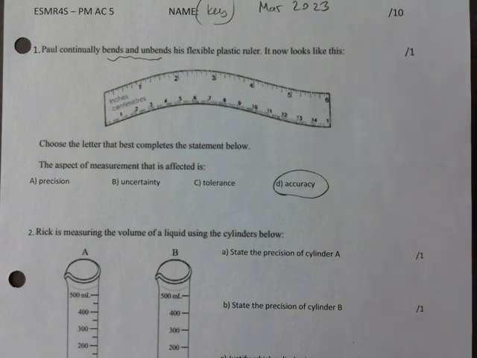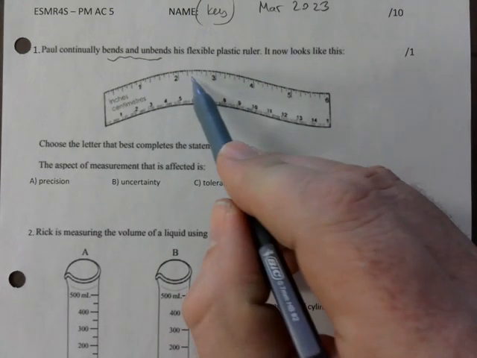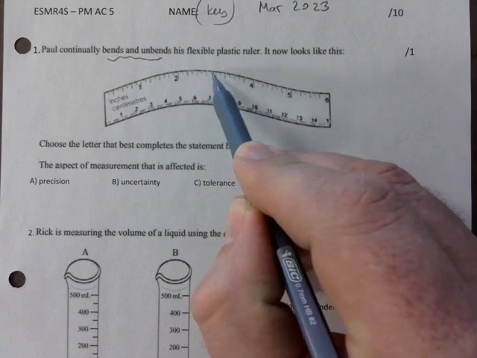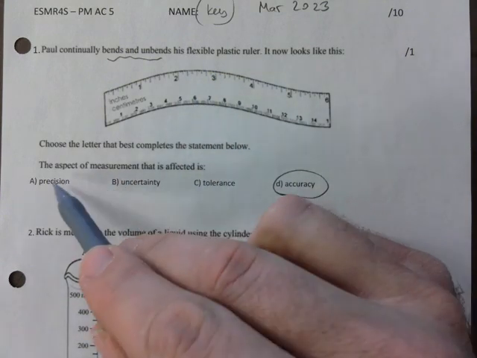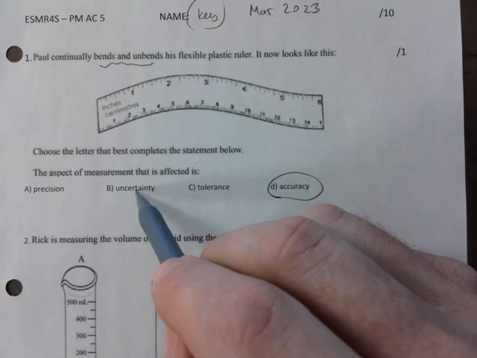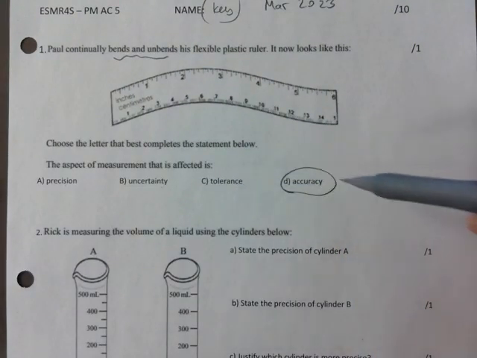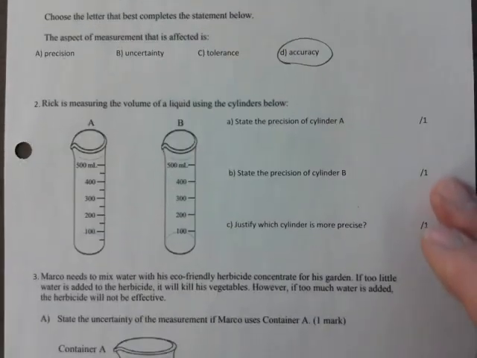So that's the one, because of the markings, right? The precision will not be affected, right? Like the markings stay, and the uncertainty is based on precision, right? Tolerance, you don't really know what it is yet. We'll do it after today, but accuracy is the one you want to pick there.